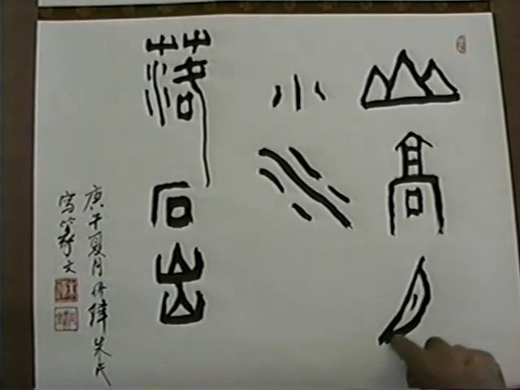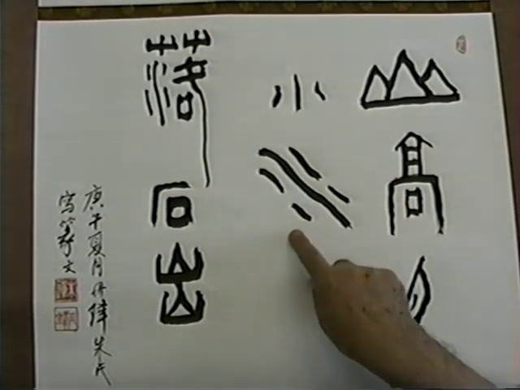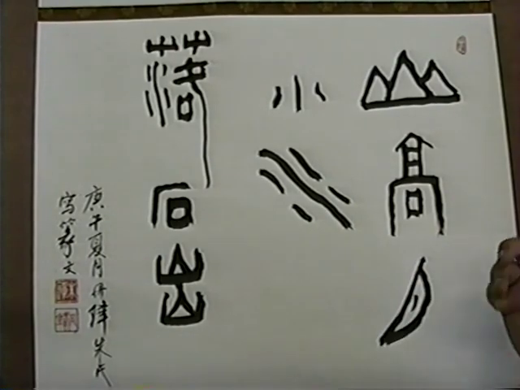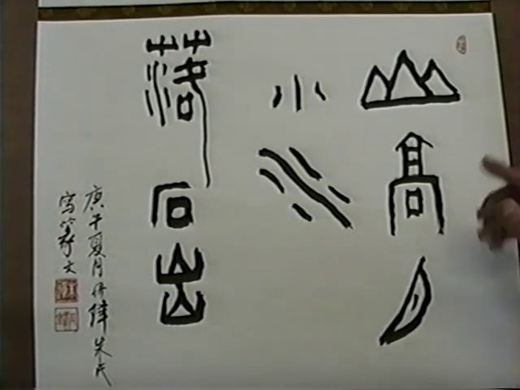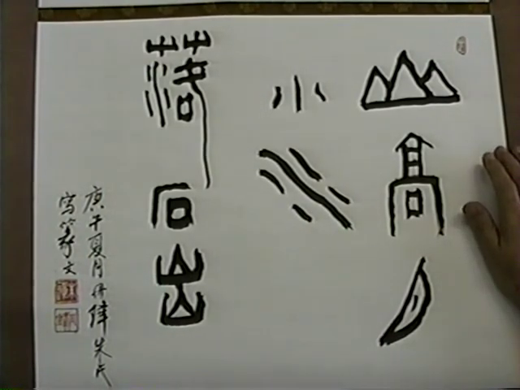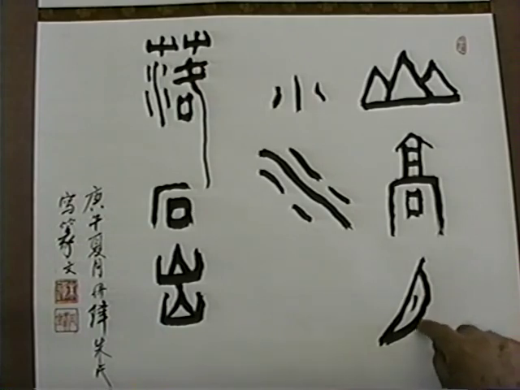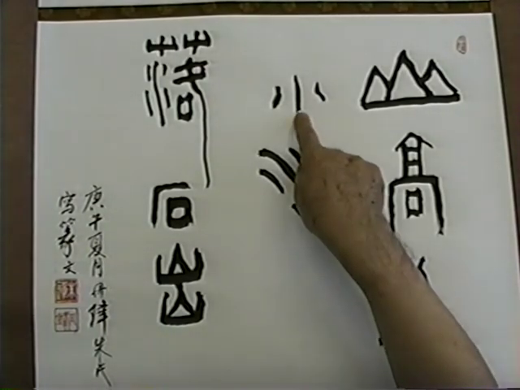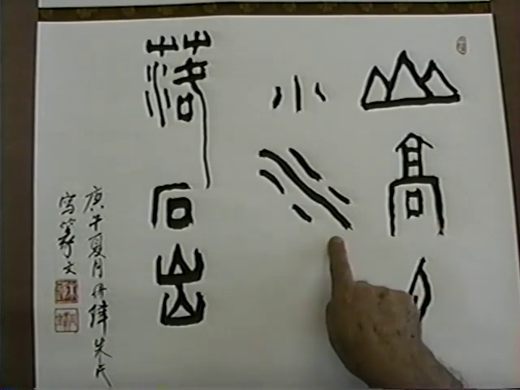And this is a new moon. It's half the moon. And this is to say small. And now you can see we do not have a verb here. If we put it into English, we'll say, because the mountains are very high, so we feel the moon is very small. And this is water, running water.